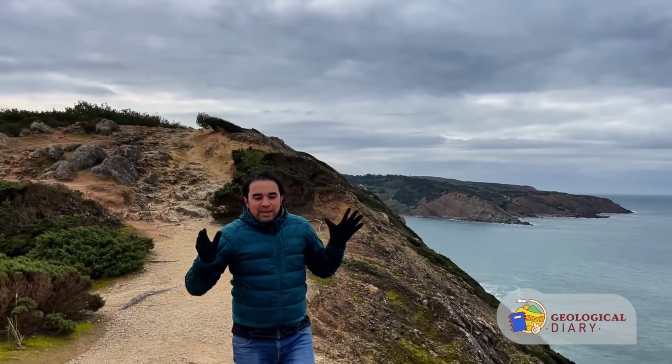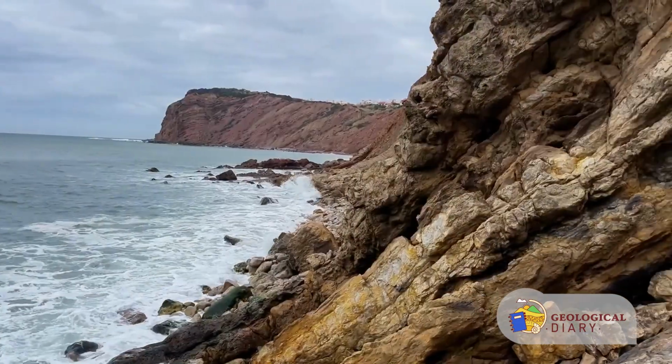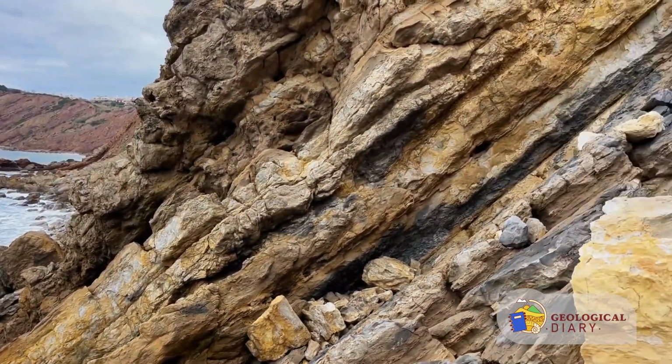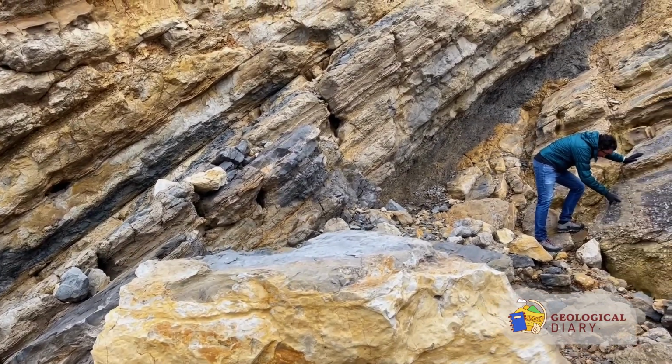What we're seeing around these cliffs is millions and millions of years represented in these sediments. A sedimentary succession with different colors, different fossil content. These cliffs also offer something unique to learn about the history of life on Earth. But to do so, we need to take a closer look.